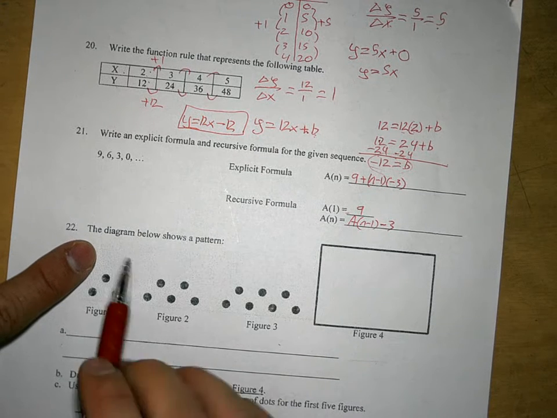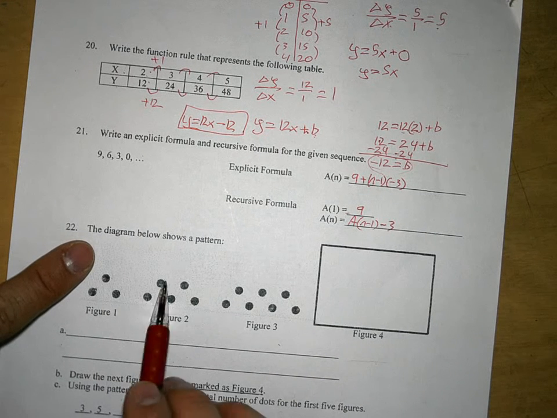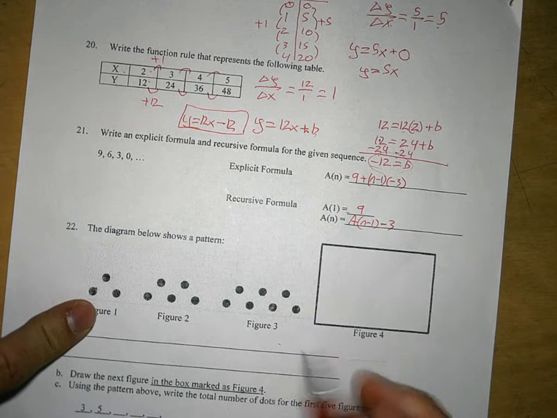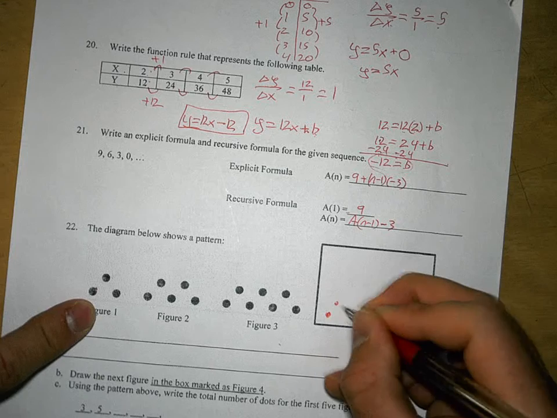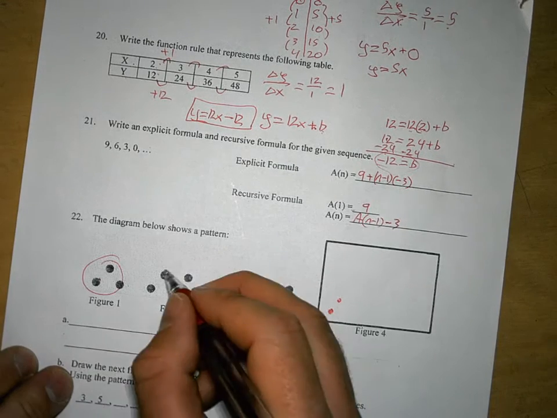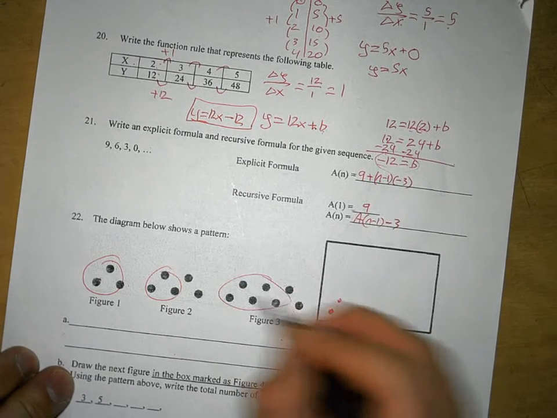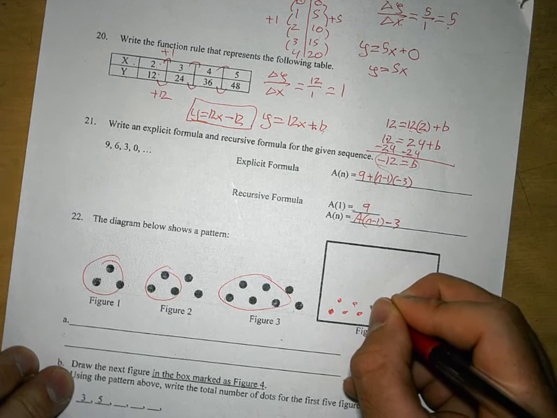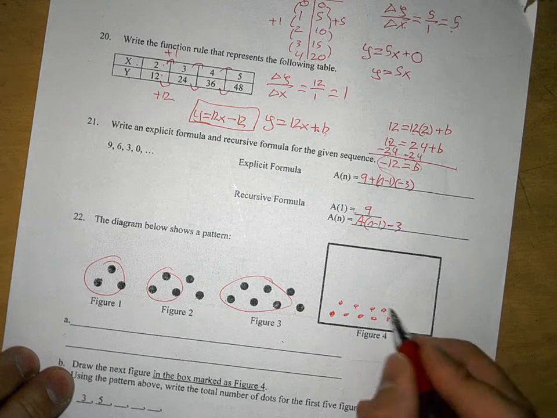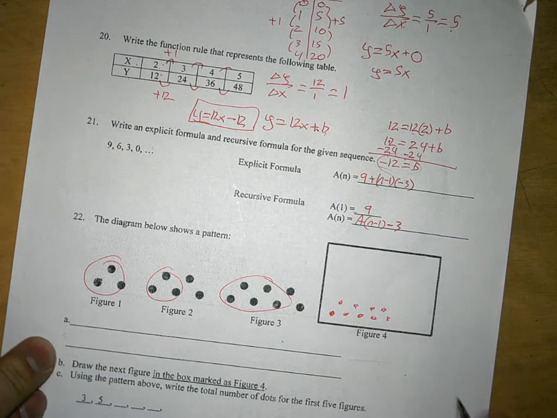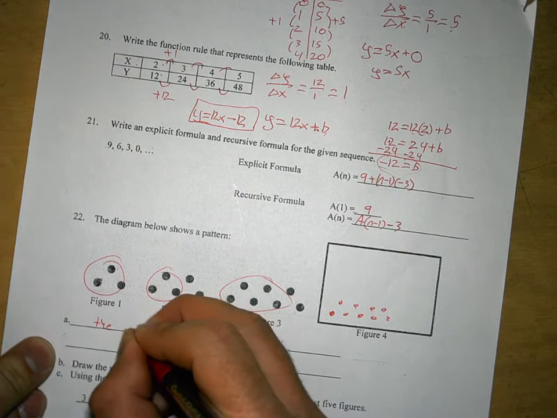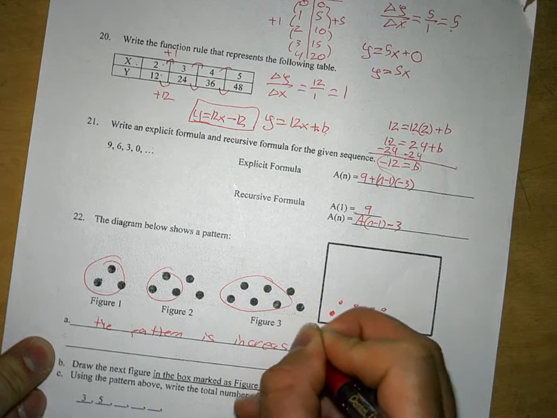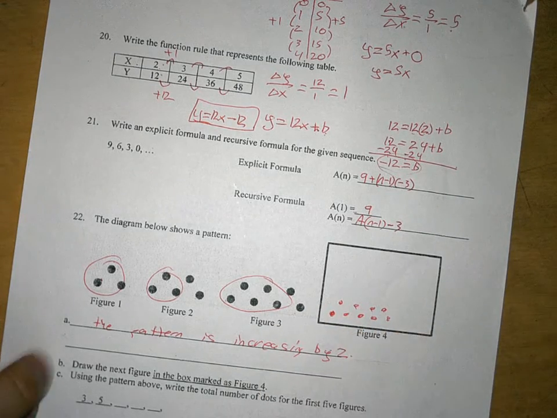The diagram below shows the patterns. So I'm going to take a look at this. Added 2 dots to figure 2. Added 2 dots to figure 3. So the next figure, you can see here's the original. It's constantly adding 2 dots to the next term. So here are my next 2 dots being added on. So describe the pattern. The pattern is increasing by 2.